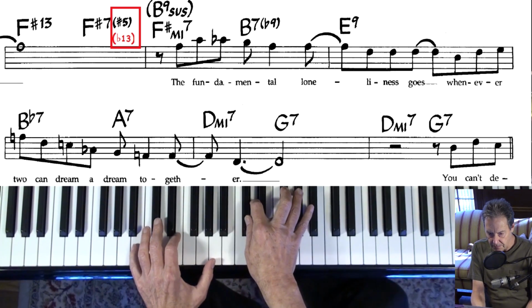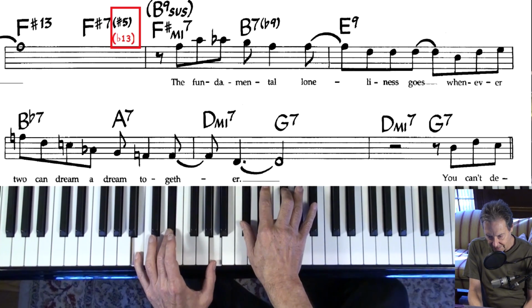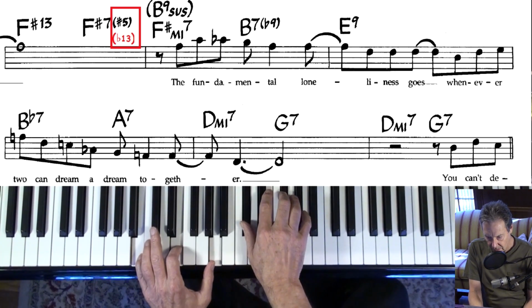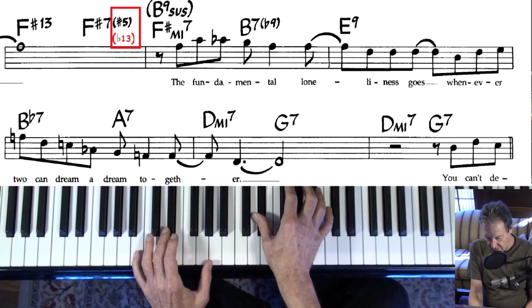And then right to the B. If you want it suspended, do it like that. If you don't, do it like this. All right? And that's part of that inner line there.